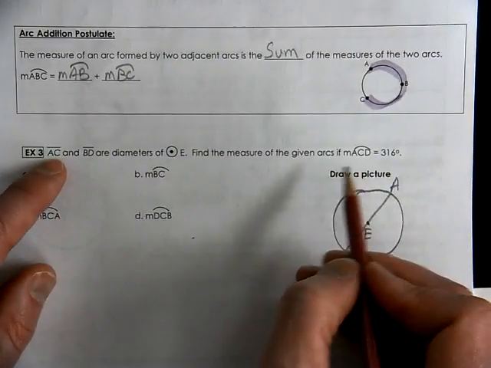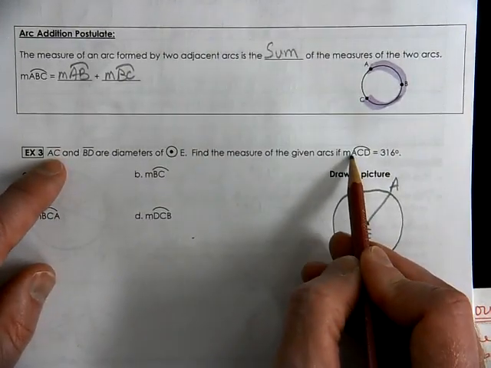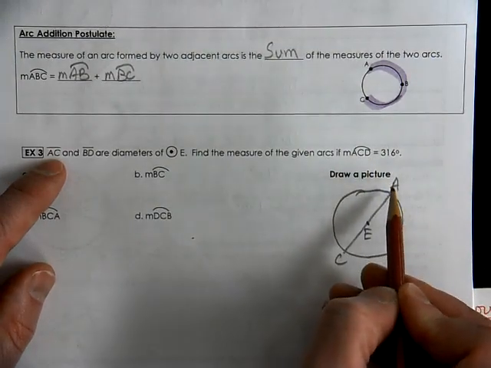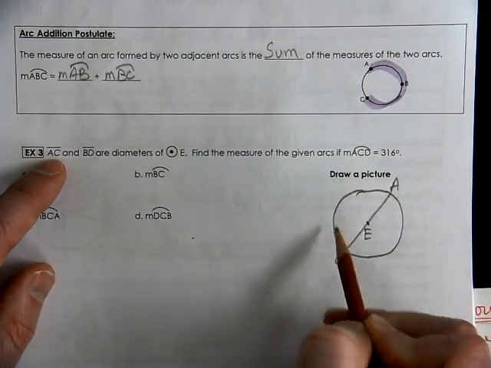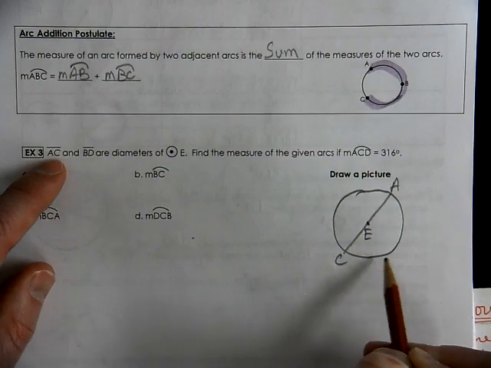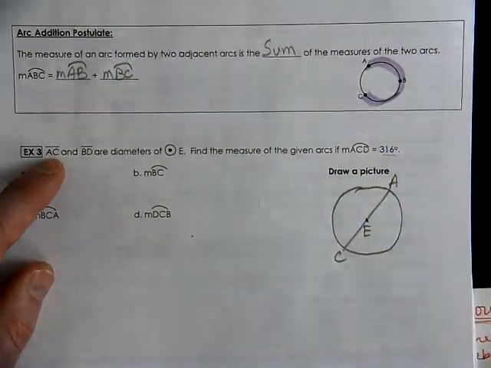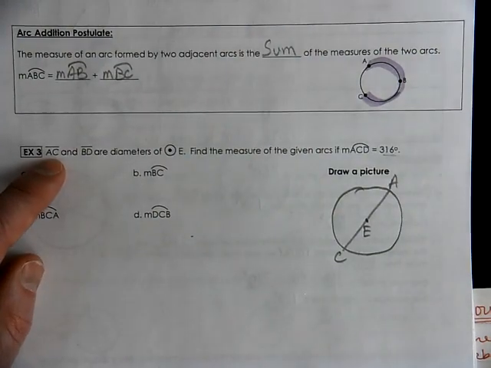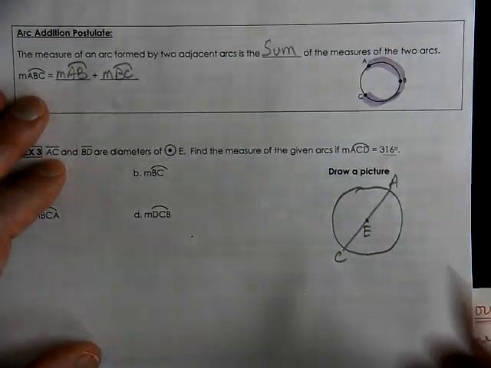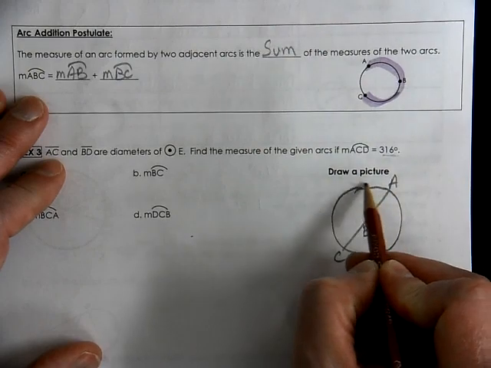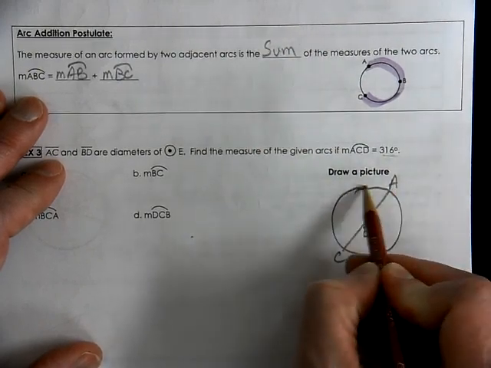But they're also telling us that the arc ACD, from A all the way to C, then finishing up to D, is supposed to be 316 degrees. Well, what does that mean? We know it's more than 90, more than a quarter of the circle.